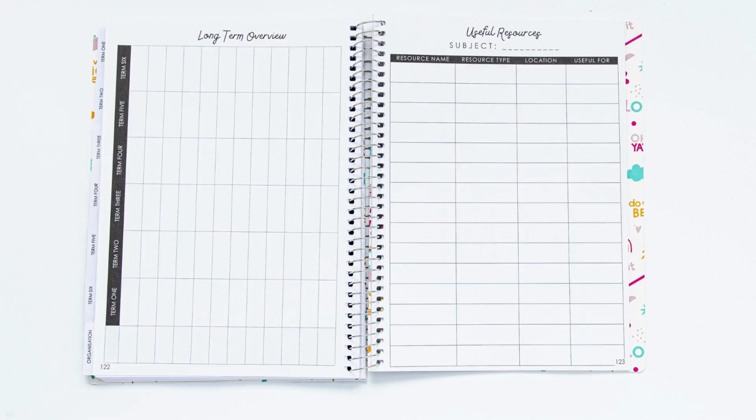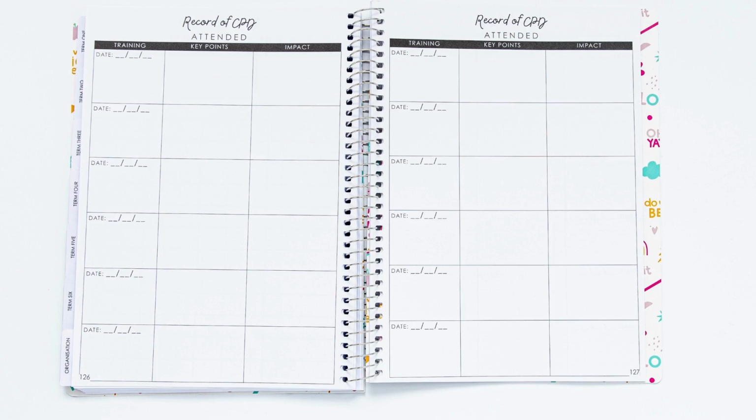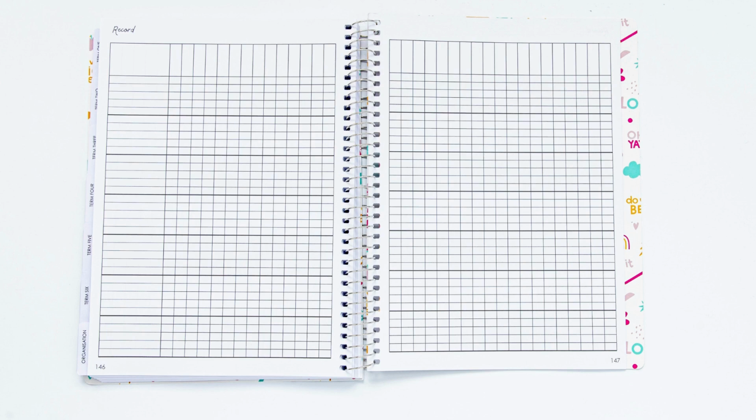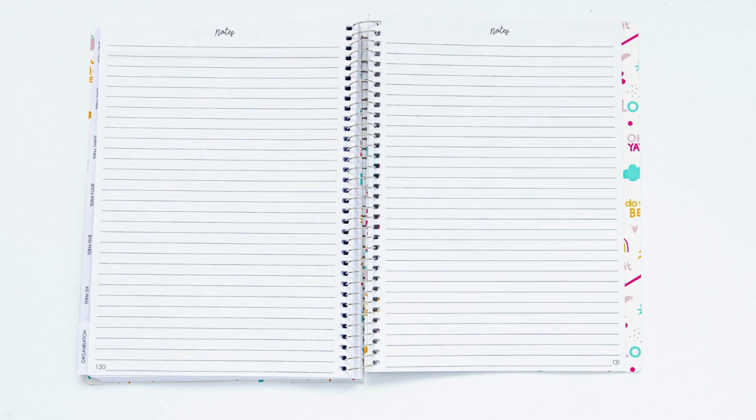There's a long-term overview so you can see what's happening in your subject for each term during the school year. There's then a record of CPD. We've got 2 types of CPD recording in this journal. We've got recording of the CPD that you've attended and also the CPD that you've provided to other staff. Finally, at the end of the journal, we have some records grids with spaces for 35 children per grid, and then going into some notes pages.